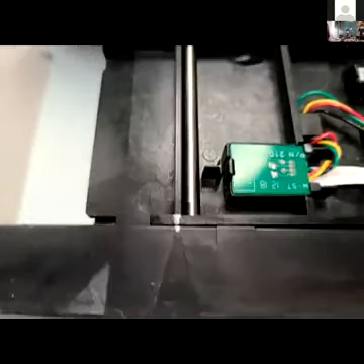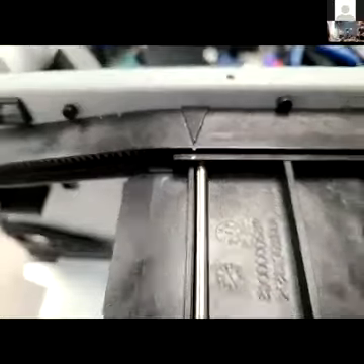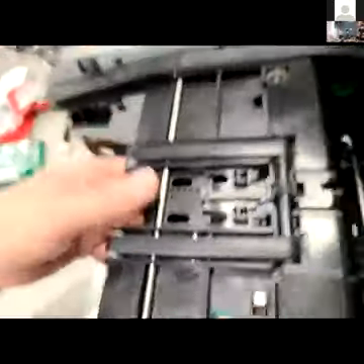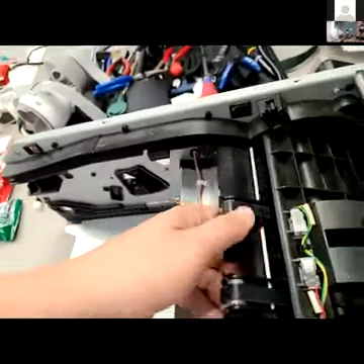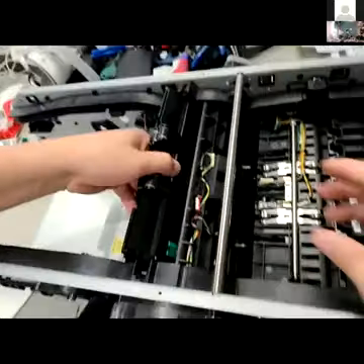This is the normal, correctly assembled state. If you assemble it the wrong way, he will show it.